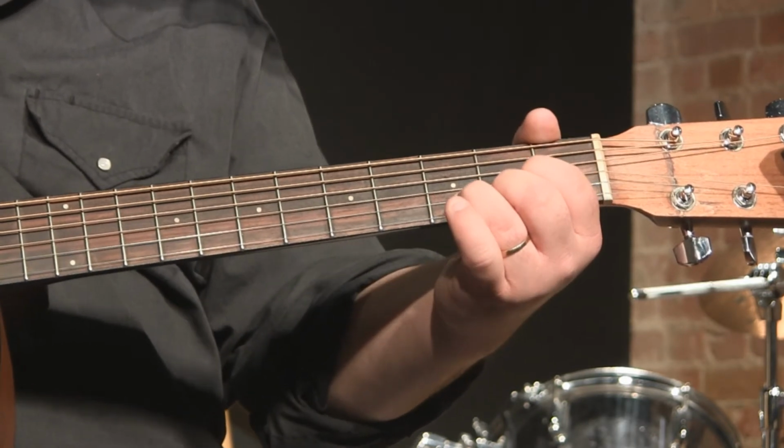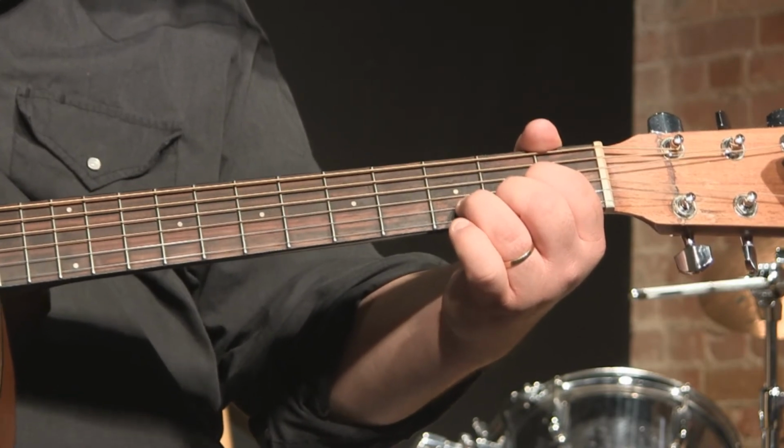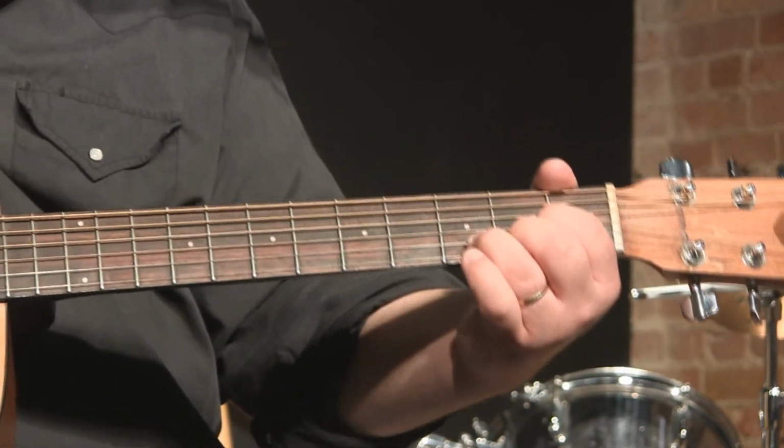So it's going to look like this. This is why I call it a smiley face chord, because it almost looks like my fingers are making a smiley face, okay?